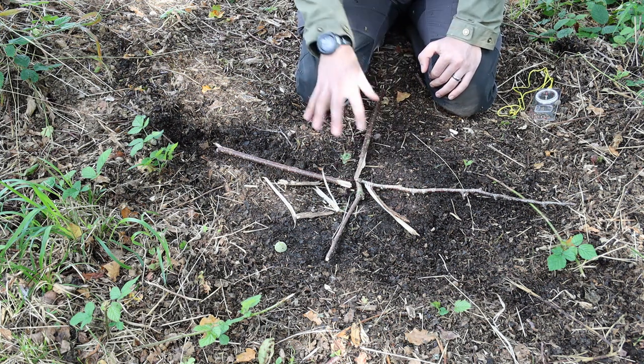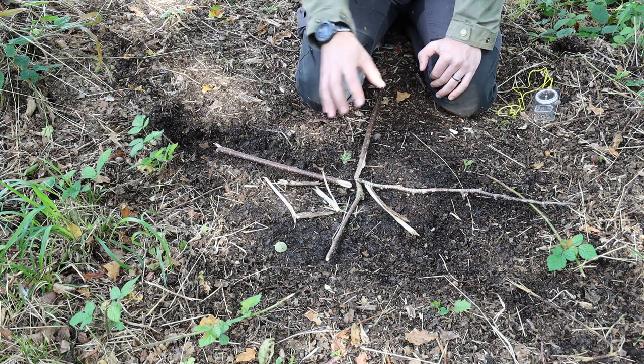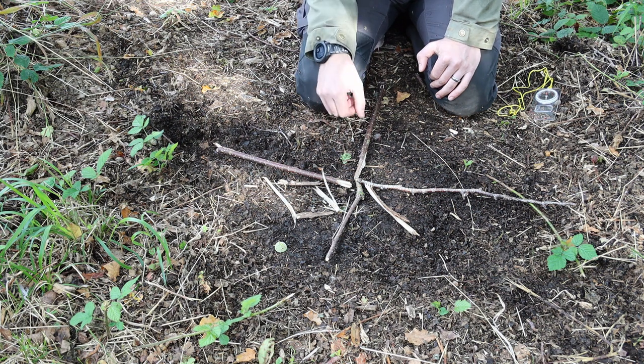But anyway, this is a basic idea for how to start getting that conversation going and start developing those mapping skills.